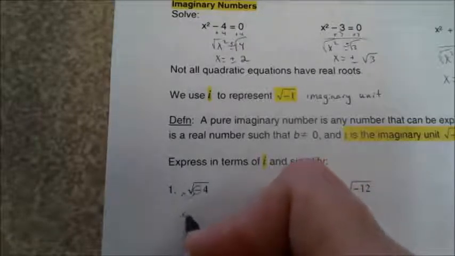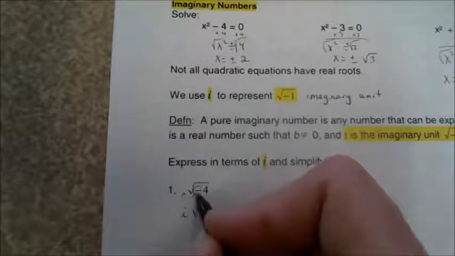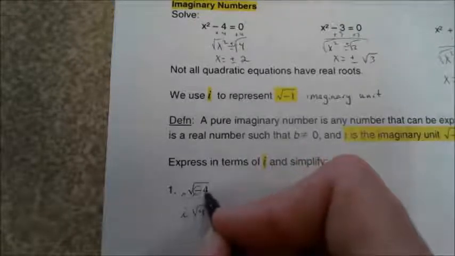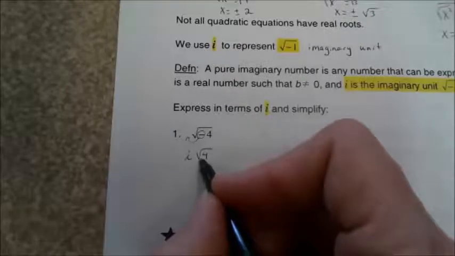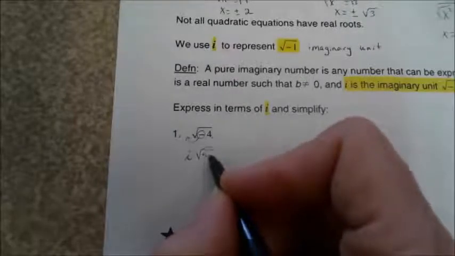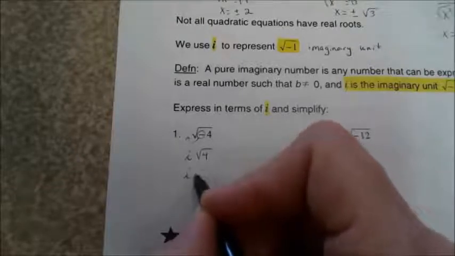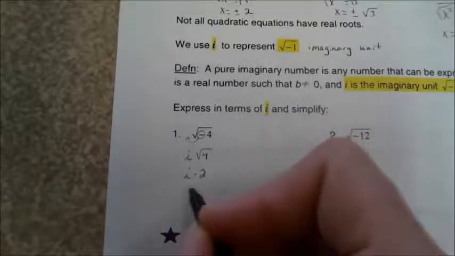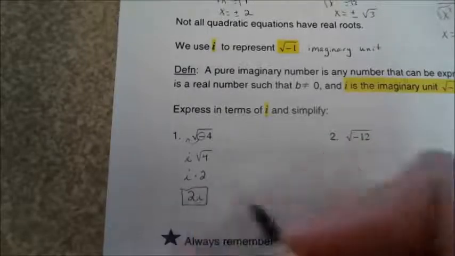So this will be i times the square root of positive 4, because it's really the square root of negative 1 times the square root of 4. And the square root of negative 1 is i. So the next thing you can do is just simplify this radical. Well, the square root of 4 is 2, so this is just i times 2, but we usually write this as 2i. We just turn it around and write the coefficient first.